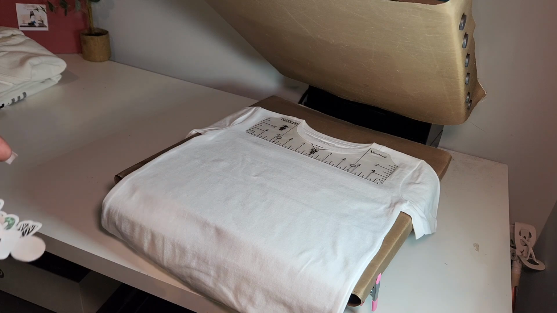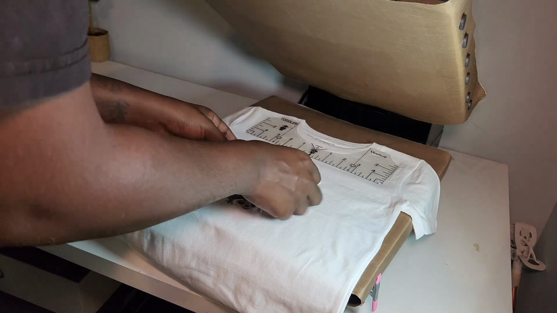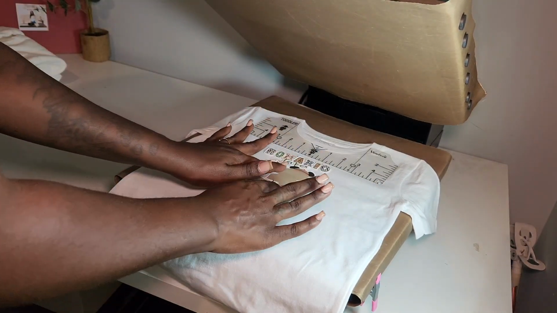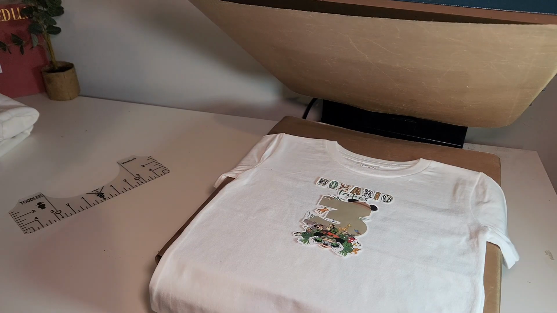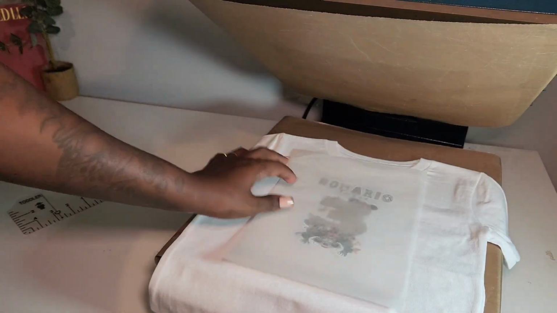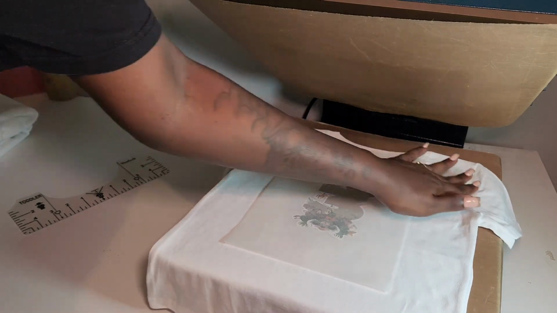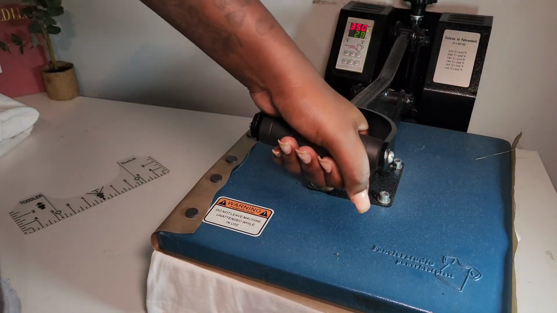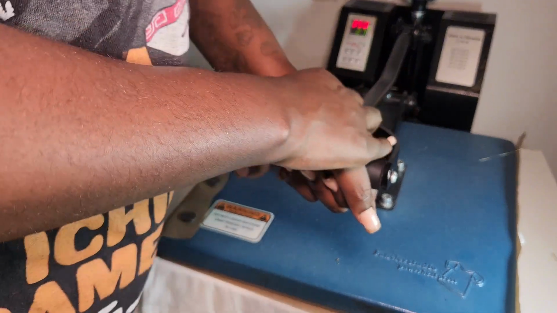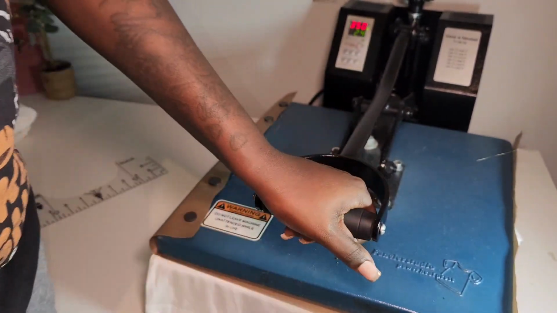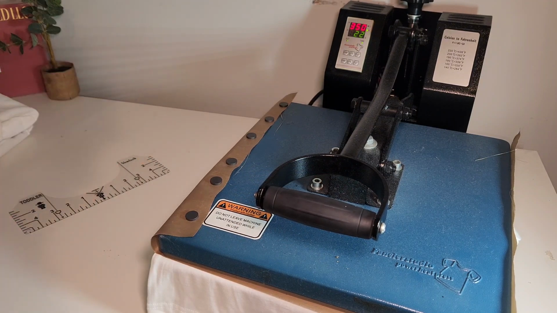So once I have that lint rolled, I'm going to take my shirt ruler, and a shirt ruler is going to help you find the center of the design, just to make sure your image is aligned nice and straight. I've only been using this shirt ruler for a few weeks now, and it is a game changer. I usually do the method of folding my shirts in half, giving it a press just to find that crease. This will save you so much time by using a shirt ruler. If you're doing just 1 or 2 shirts, you may not see a difference, but if you're doing 20, 30, 40 shirts, you will see that this will save you guys so much time in the end.